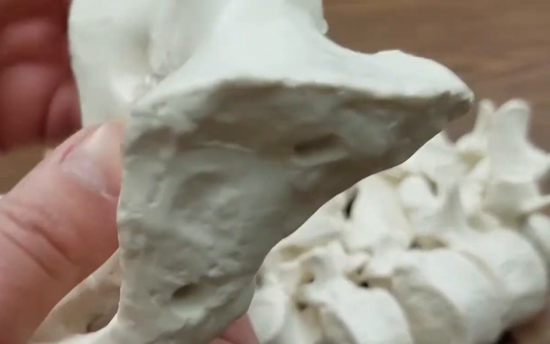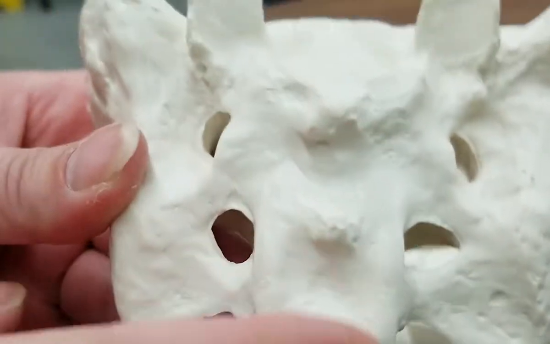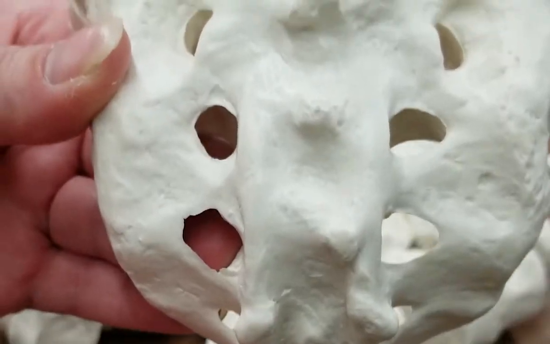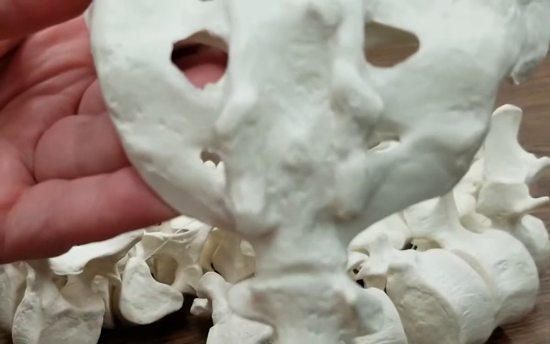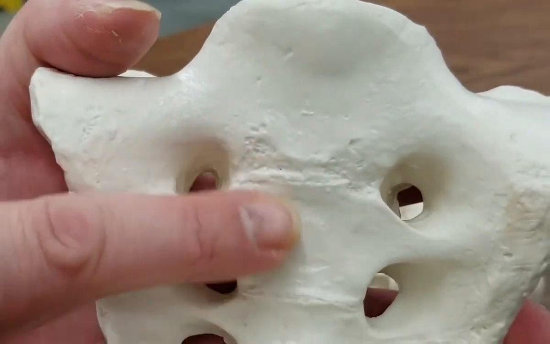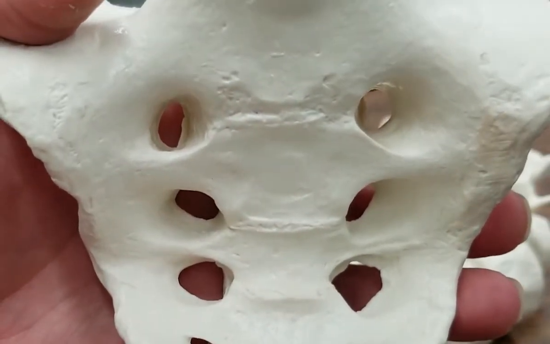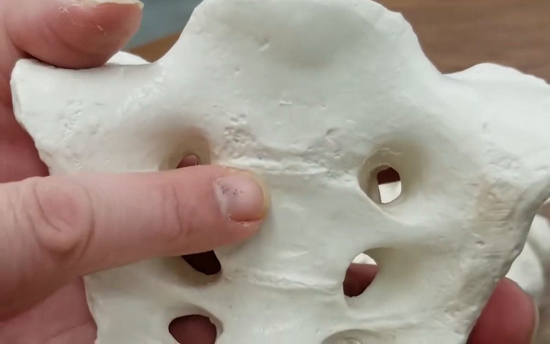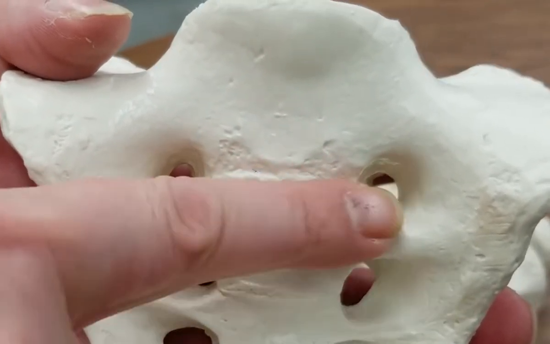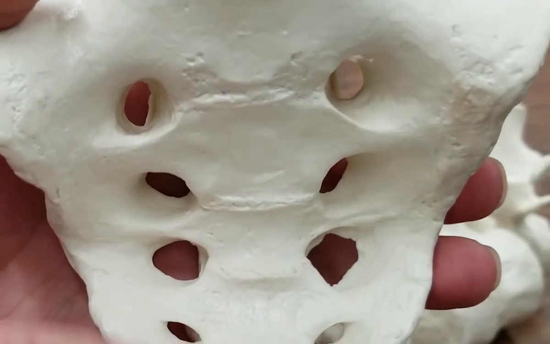Now, if you look at this and turn it around, this is the inside of it. This is the outside. This is where your butt is, pretty much. Here's your tailbone, your butt bone, your coccyx. So let's look at the inside of it. And you see where the vertebra have fused together, it leaves these lines where it's fused together. These are just transverse lines. Remember that word transverse? It just means horizontally, side to side. So these are just called transverse lines.